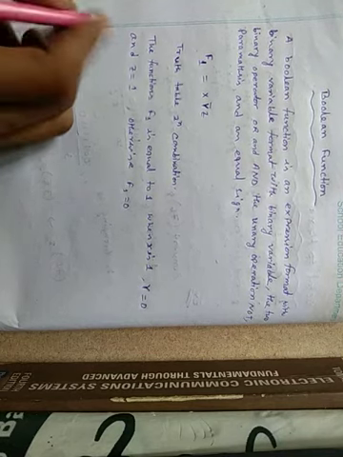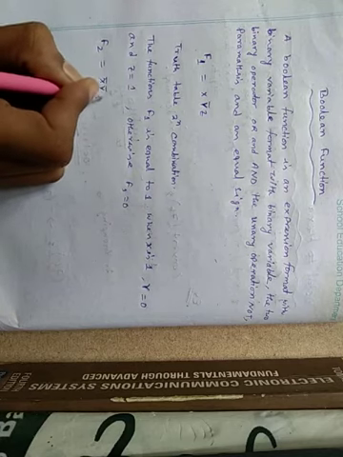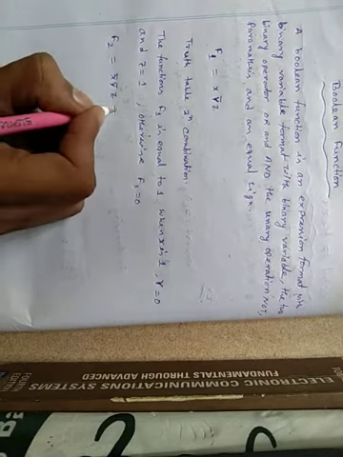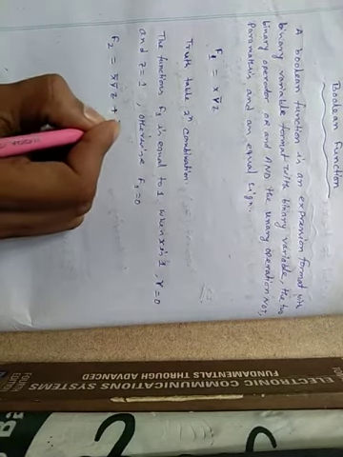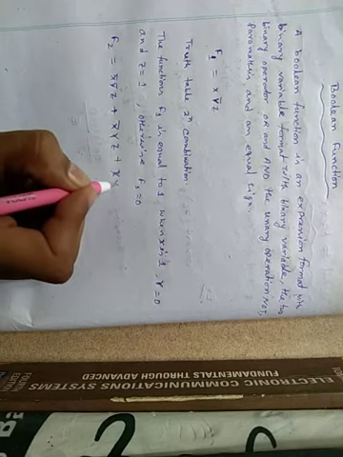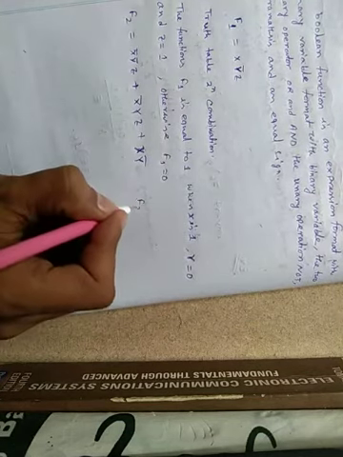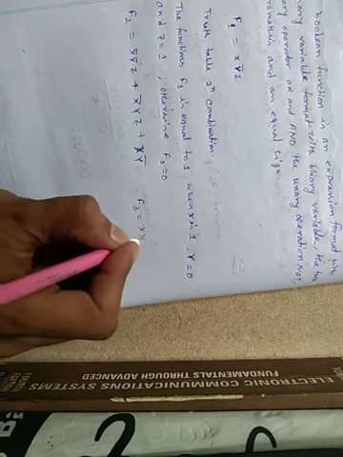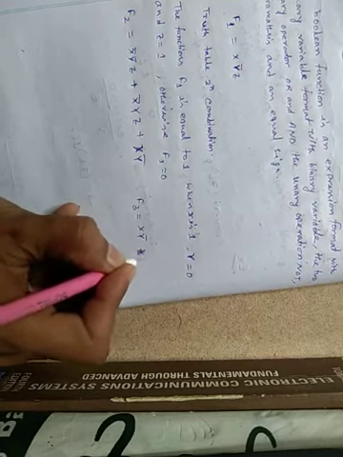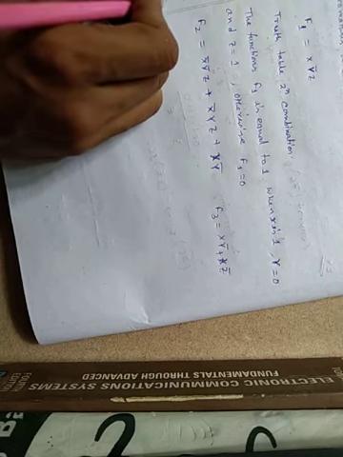Next, I write another function, f2 equals x bar y bar z plus x bar y z plus x y bar. And another function f3. So there are the truth table and the total function.